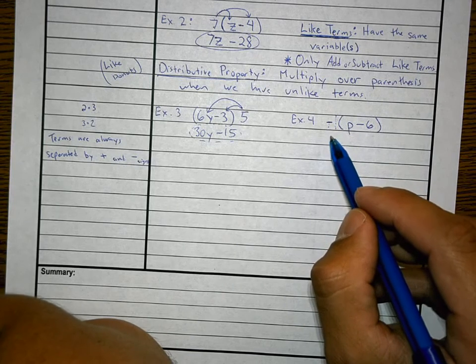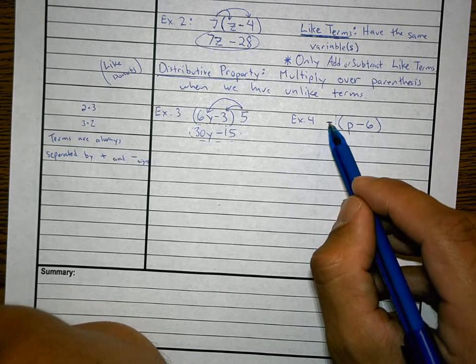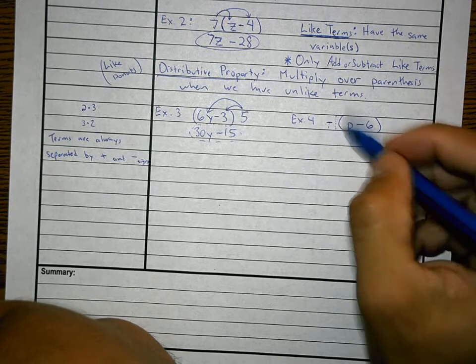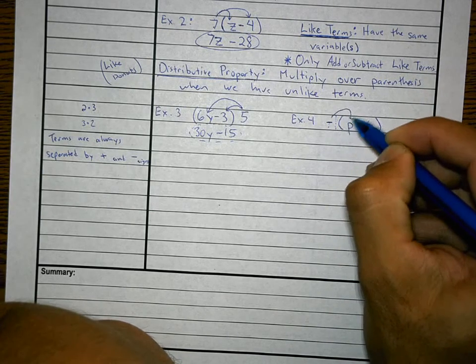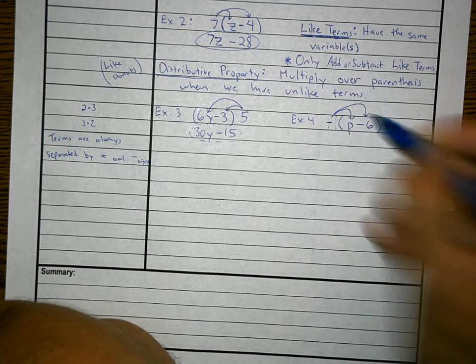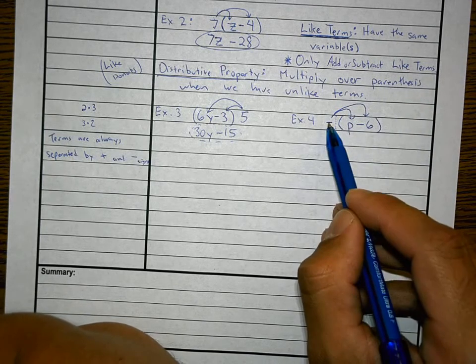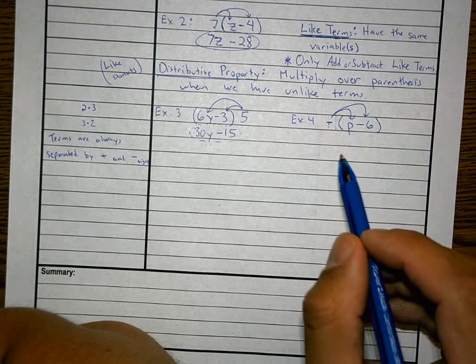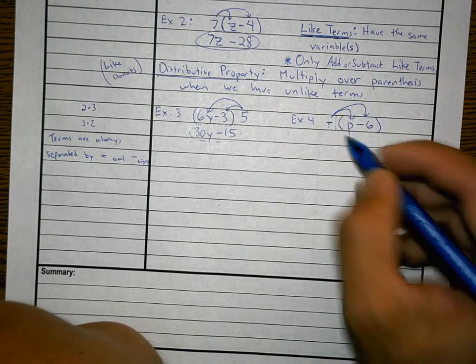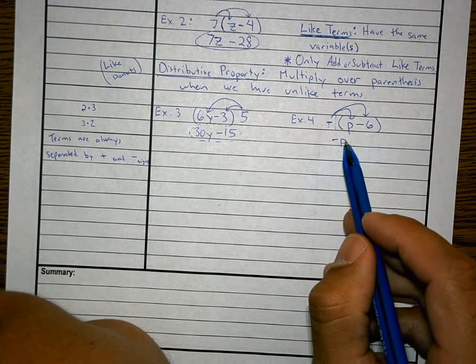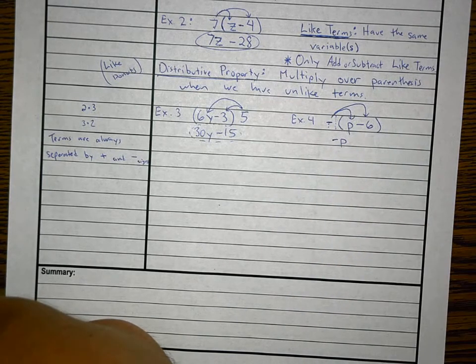And since this negative 1 is in front of the parentheses, I still have to multiply by negative 1. I have to distribute that to the p and to the negative 6. Let's see what you remember. Negative 1 times p would be what? Say it out loud. Negative p. If you said negative 1p, that's fine. Will I write the 1? No, because I like it more simplified.